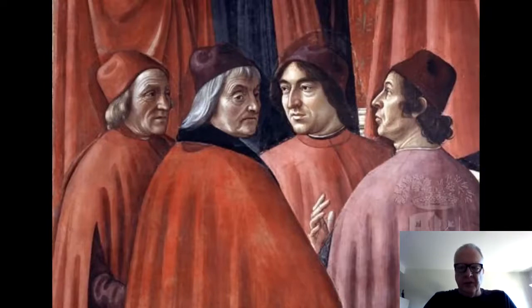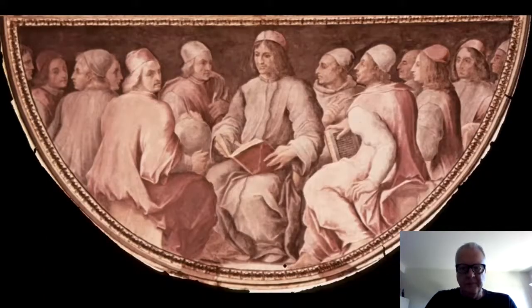Here's a detail of a fresco in the same church, Santa Maria Novella, by the painter Ghirlandaio. There's Marsilio Ficino in the center there with the gray hair. There's Cristoforo Landino to his left, the great poet. Angelo Poliziano, second from the right, is a tutor to the children of the Medici family. Marsilio Ficino was the most important philosopher of the Renaissance.